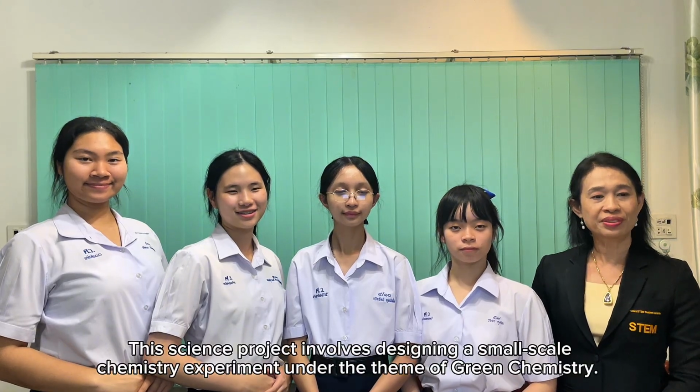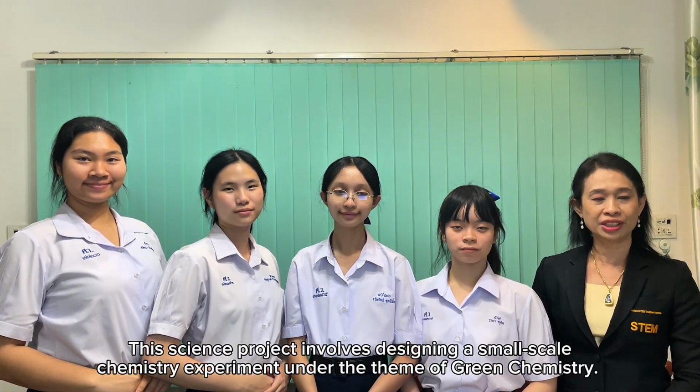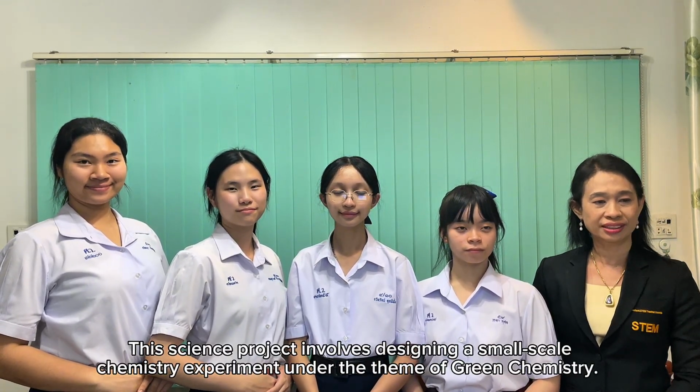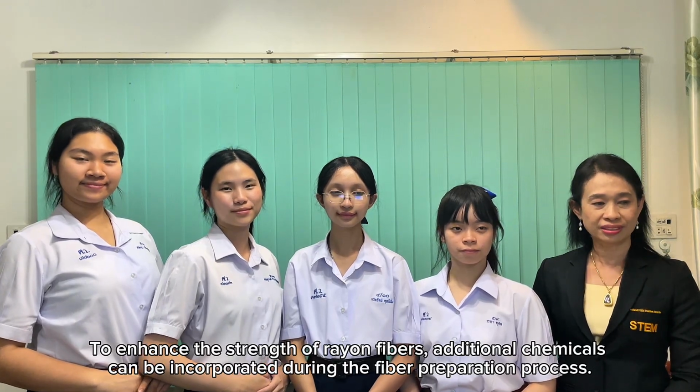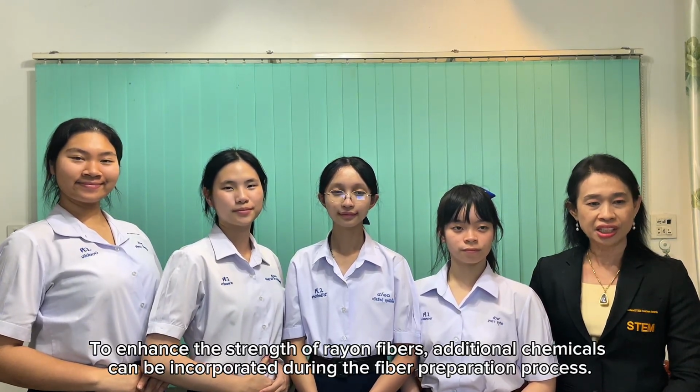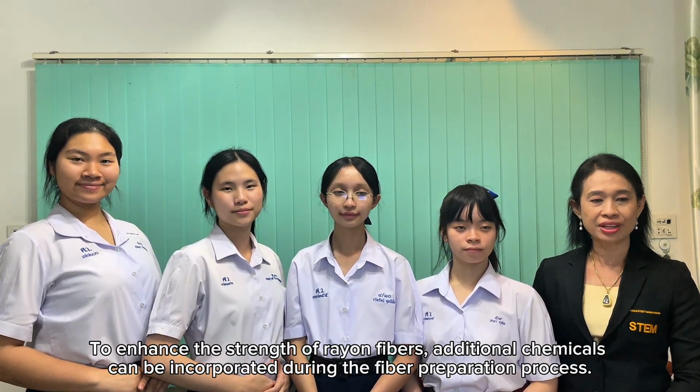This end project involved designing a small-scale chemistry experiment under the theme of green chemistry to enhance the strength of rayon fiber. Additional chemicals can be incorporated during the fiber preparation process.